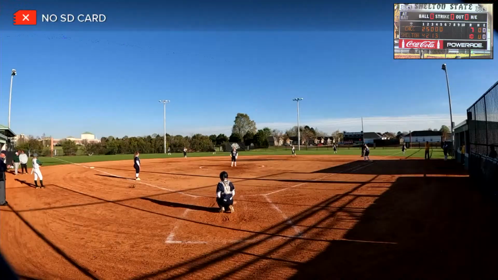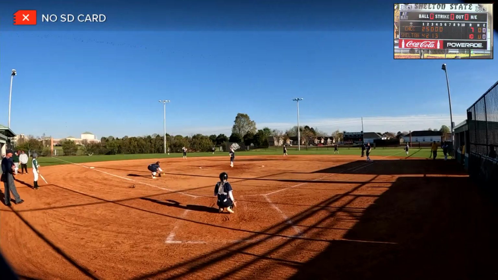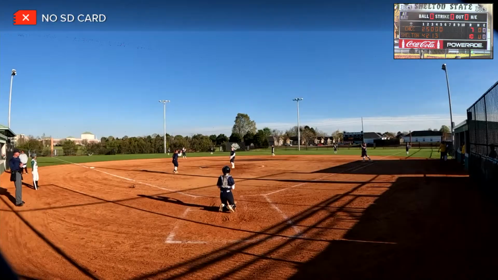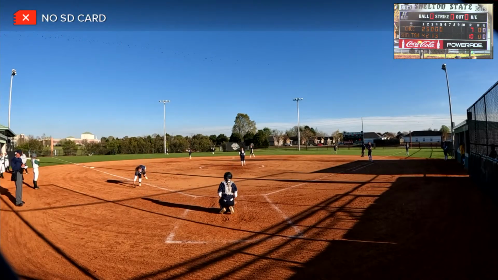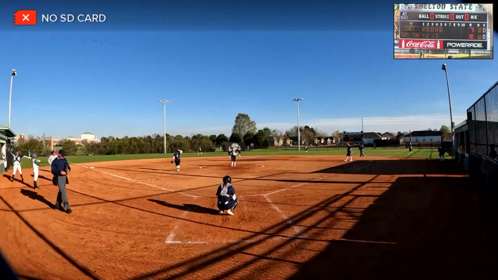So no runs, 1 hit, no errors, and 1 left in that inning. Still 10-7 Shelton State as we go to the bottom of the 5th.